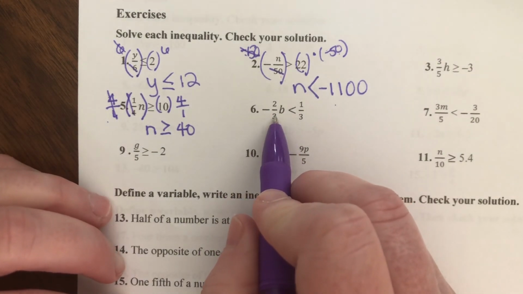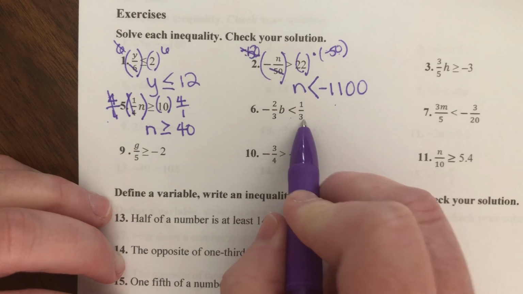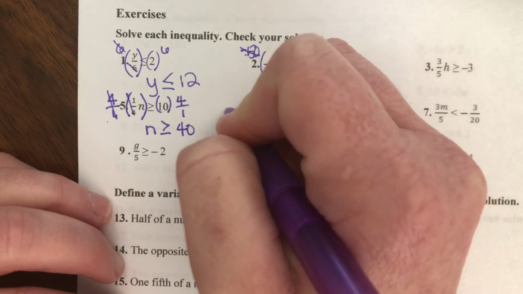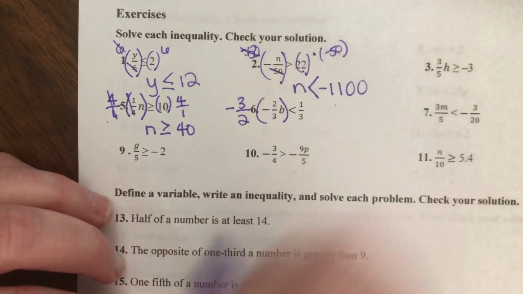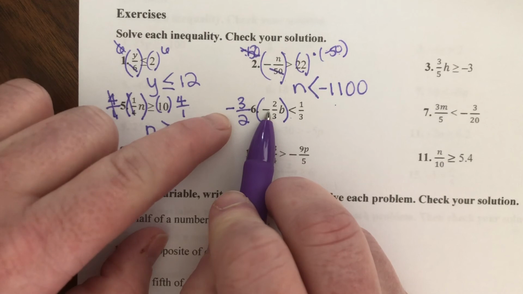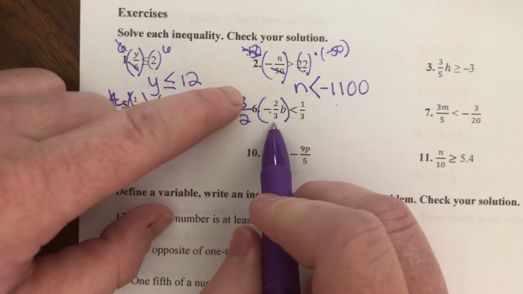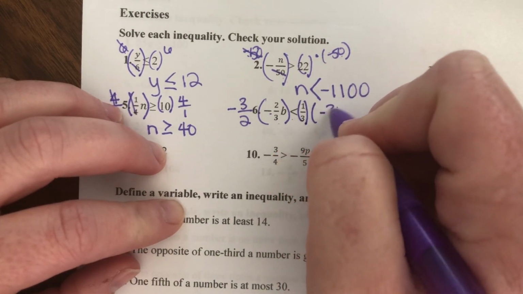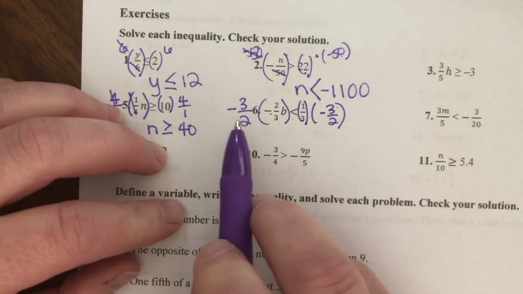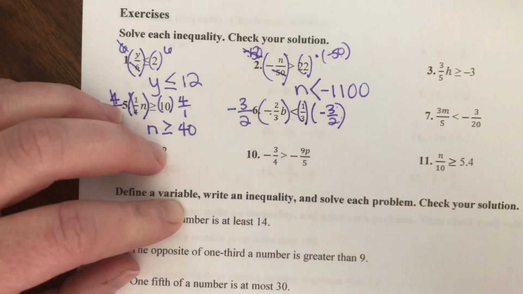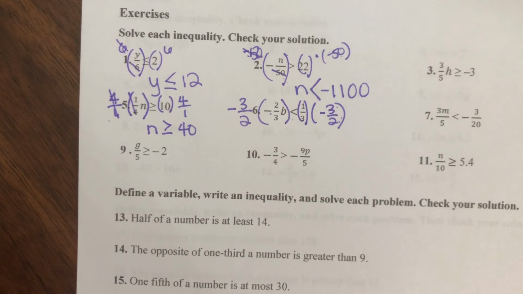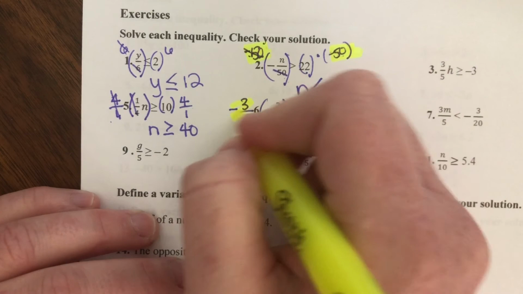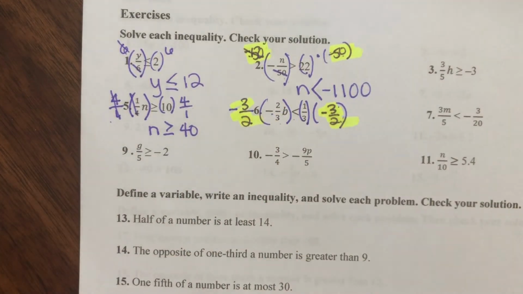Here we have negative 2/3 times b is less than 1/3. So to get rid of negative 2/3, I'm going to multiply by negative 3/2. I want to get rid of the negative, so I have to multiply by a negative. I want to get rid of 2/3, so I multiply by the reciprocal. I have to do the same thing over here, multiplying by negative 3/2. Notice I multiplied both sides by a negative number, which means my sign is going to flip. Every time I do that, I'm going to highlight it, just so we don't lose track of it. If it's by a negative number on both sides, my sign flips.